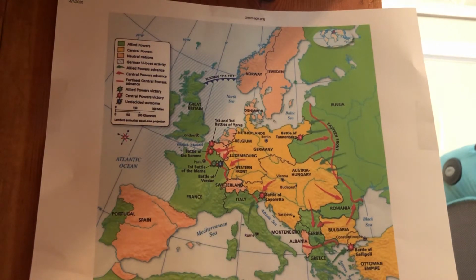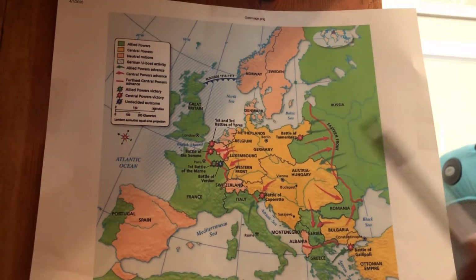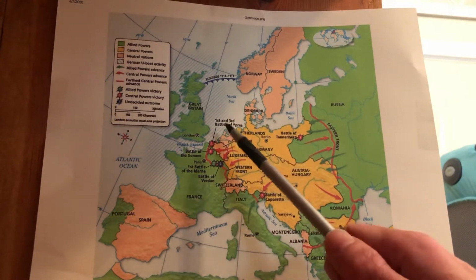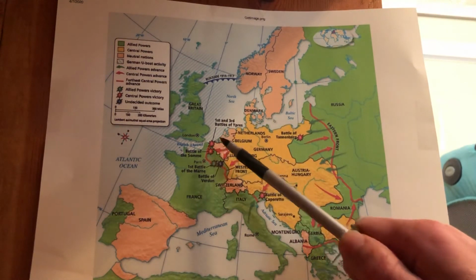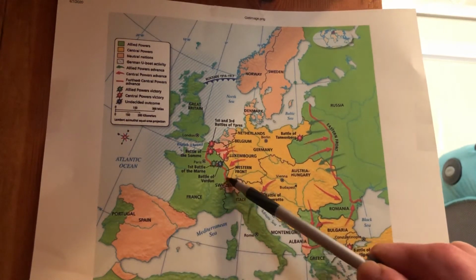A stalemate ensues. If y'all don't know what a stalemate is, it's the part of chess where nobody wins. So both teams are at a stalemate, which basically means that nobody wins at that point. With the beginning of trench warfare on the Western Front, again, looking at the map, the Western Front is going to be this red line here.